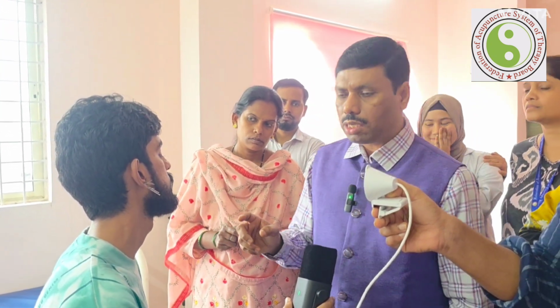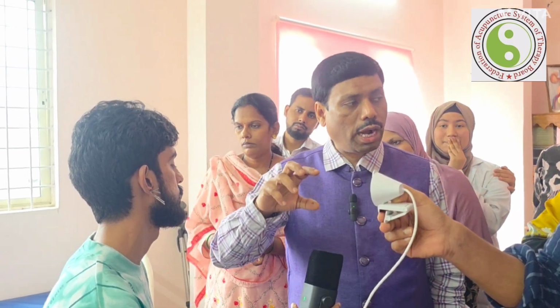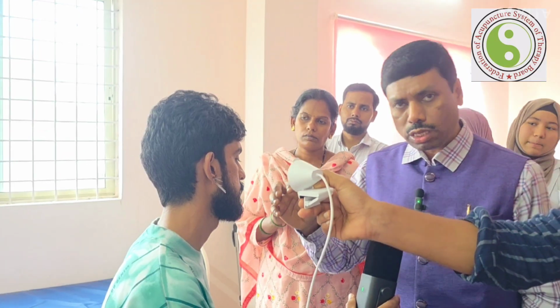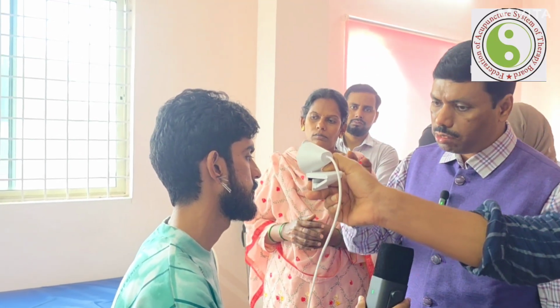Another region is the lower portion. The other two regions are not that great, but they can be useful. There is no specific indication for those points, meaning no specific condition to treat, but generally if you want to, you can apply some needles over that region, otherwise withdraw.